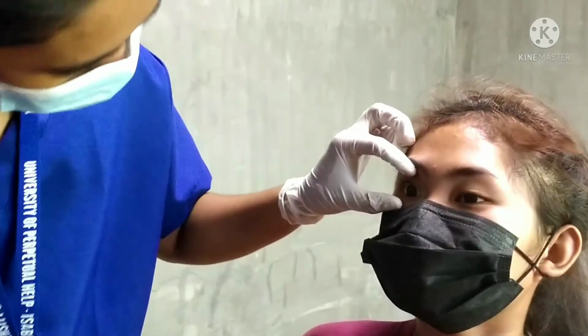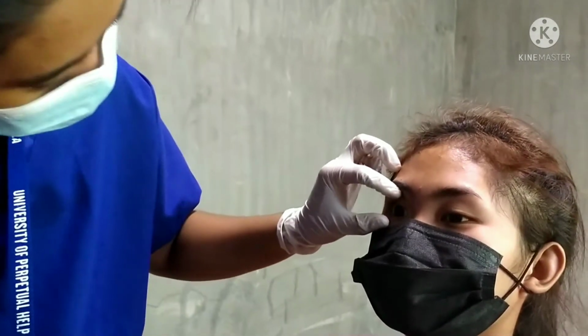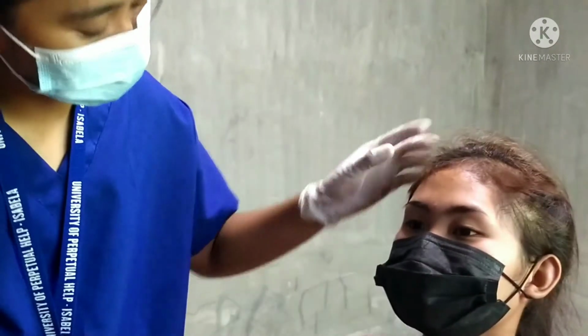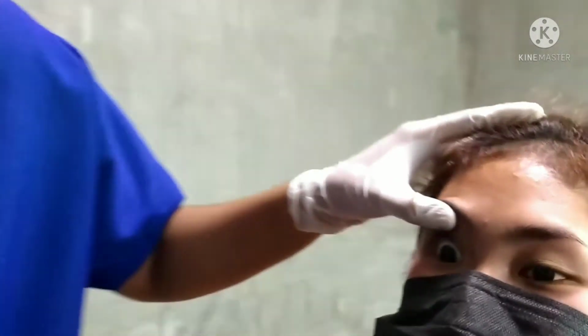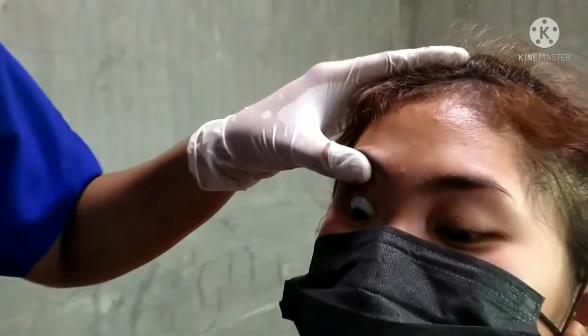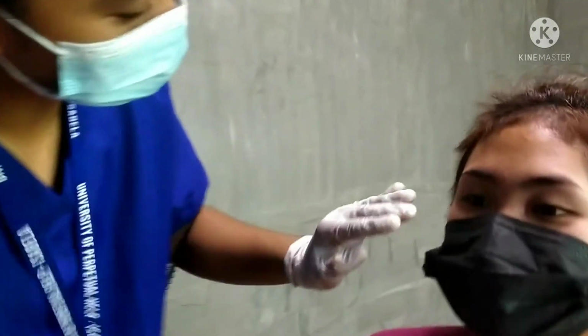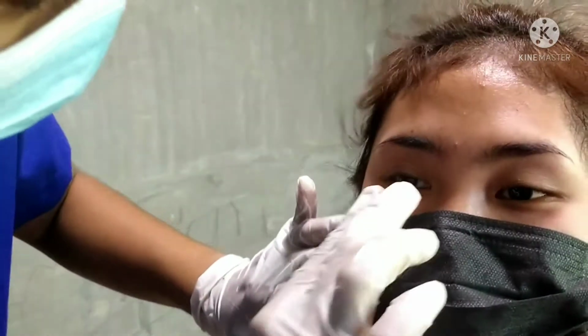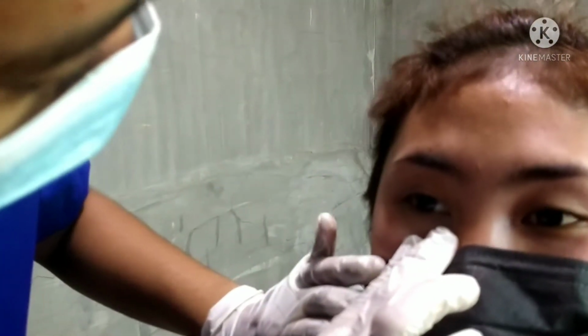Observe the position and alignment of the eyeball in the eye socket. Eyeballs are symmetrically aligned in sockets without protruding or sinking. Then inspect the bulbar conjunctiva and sclera. Then inspect the palpebral conjunctiva.